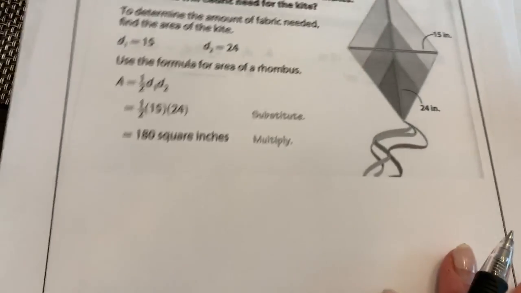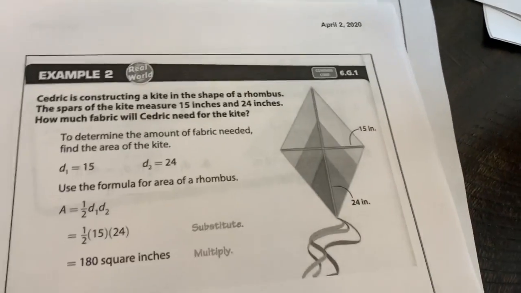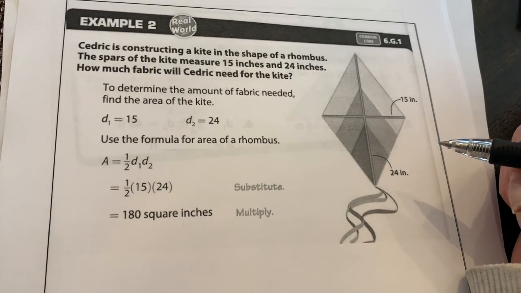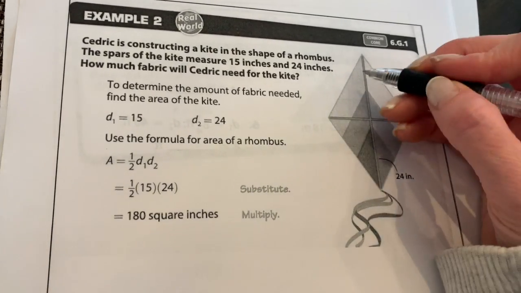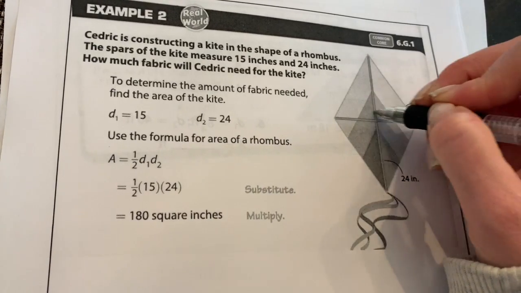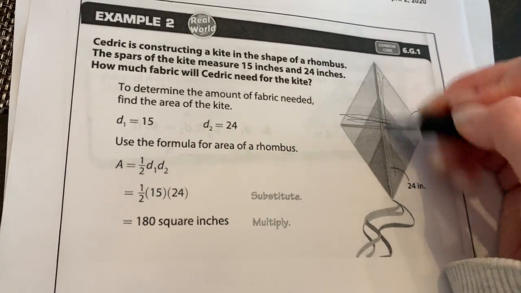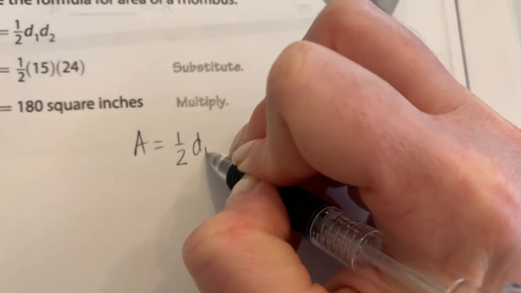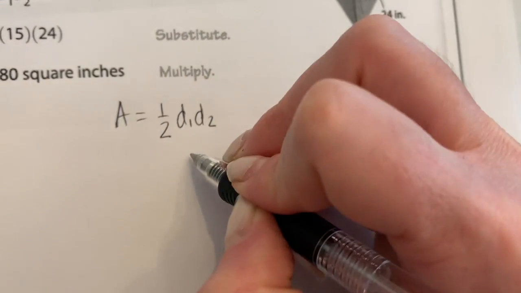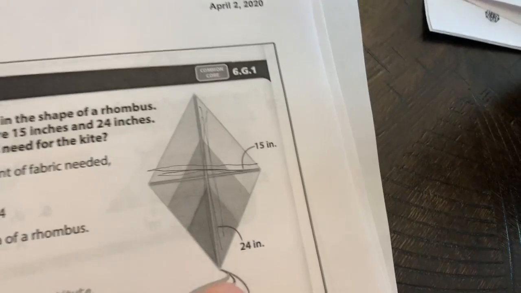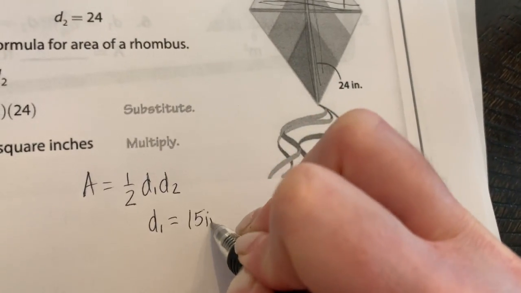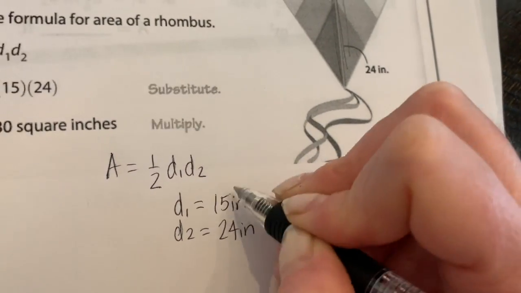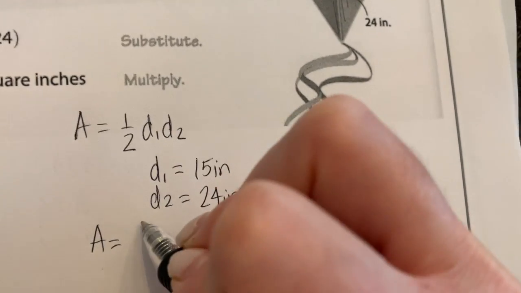So we have a kite here, and that's going to be like the number one example you see with the rhombus. You're going to have two diagonals. So this is my rhombus. This is one diagonal, it's 15 inches, and the other one is 24. So the area is, again, 1/2 diagonal 1 times diagonal 2. So I label everything. Diagonal 1, we'll say is 15 inches, and diagonal 2 is the 24 inches. So all I'm doing is multiplying these together and then taking 1/2 of that, or dividing it by 2.